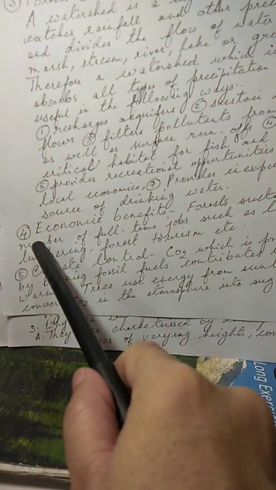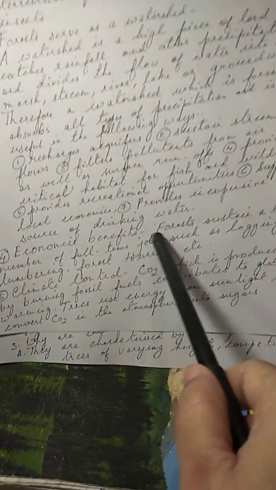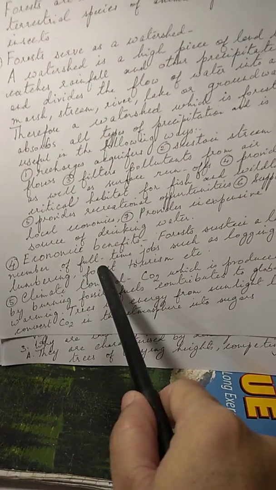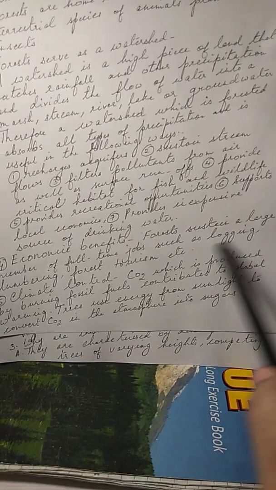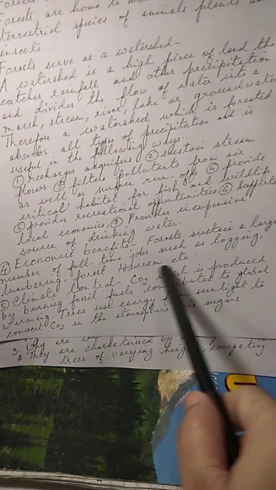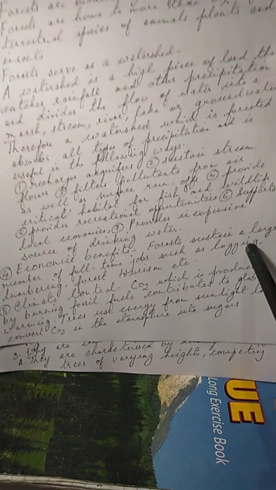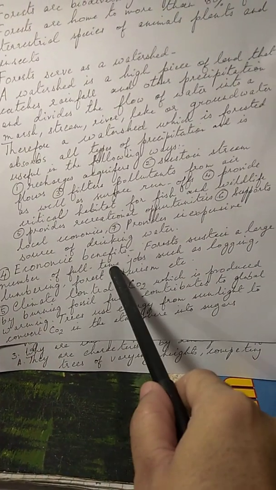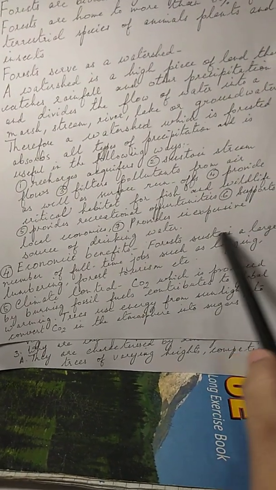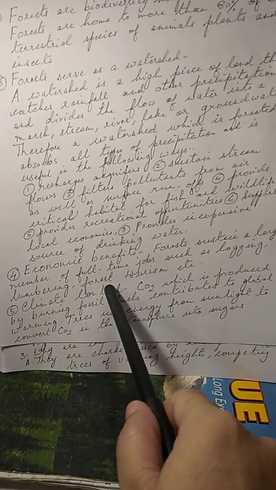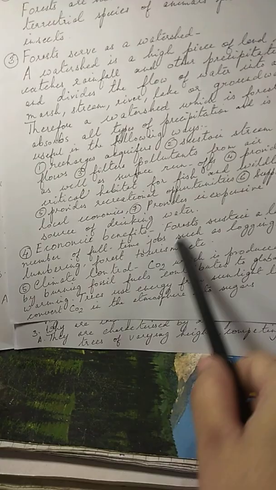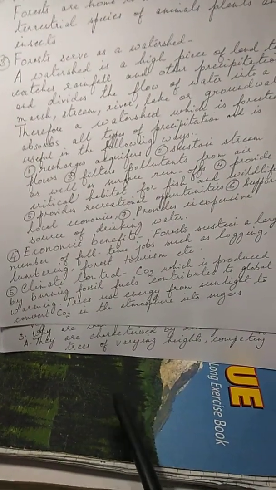Then, the fourth benefit, economic benefit of the forest. Forests sustain a large number of full-time jobs such as logging, lumbering, forest tourism, etc. So, the economic benefit is that they give a full-time and a permanent source of earning for many people, those people particularly who are engaged in logging, in lumbering activities, in extraction of forest products, tourism, etc. The forest provides them economic benefit.